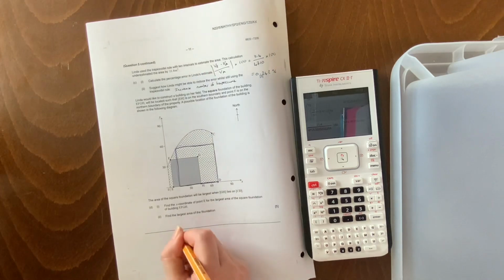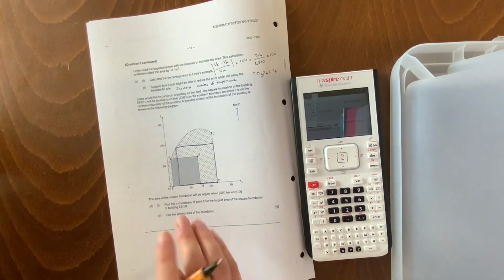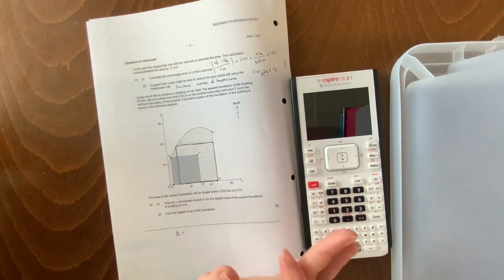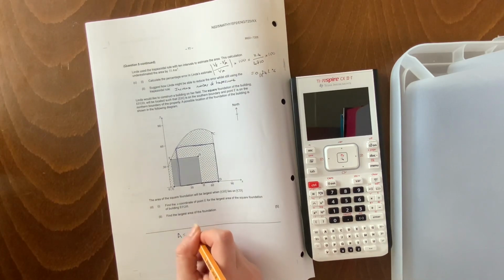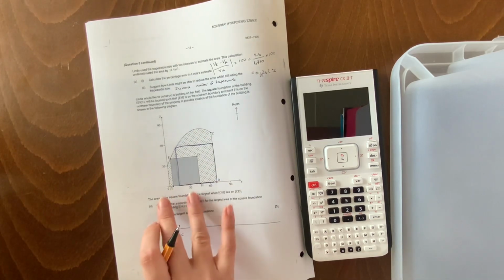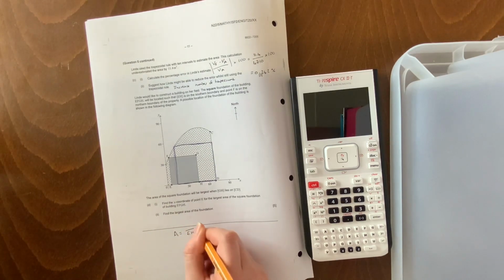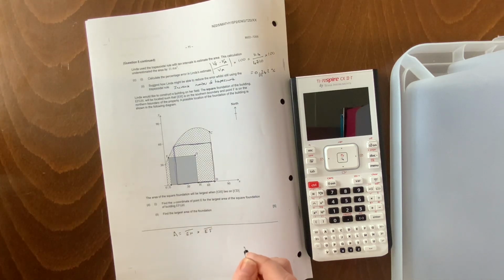So if we think about this, the equation for the area of a square is just side length times side length. Now, if I already knew my side length, I'd be done, but I don't. So it's going to be whatever, let's call it EH is, multiplied by whatever EF is.